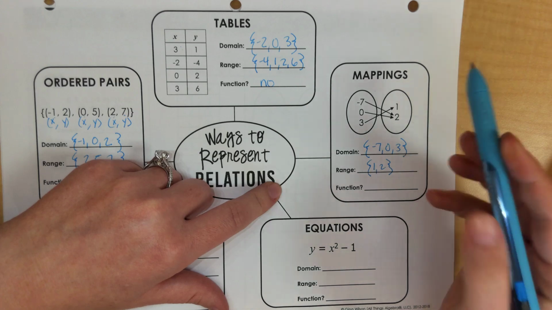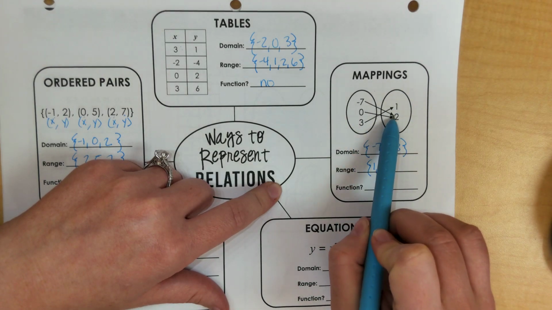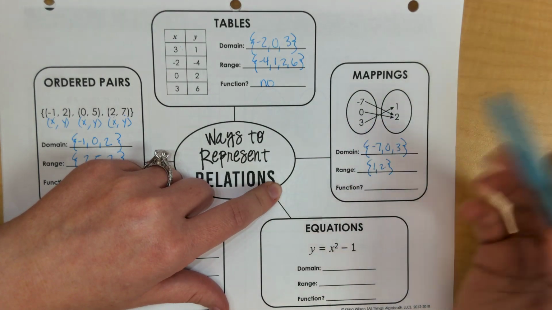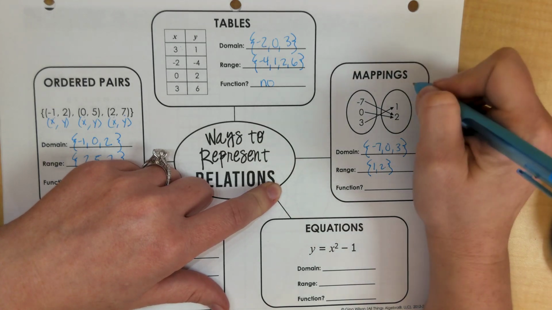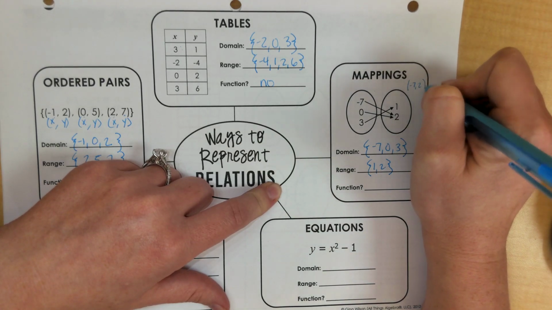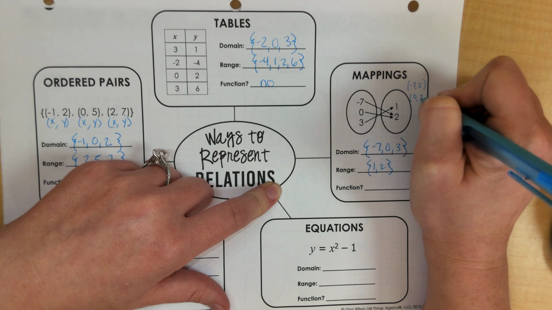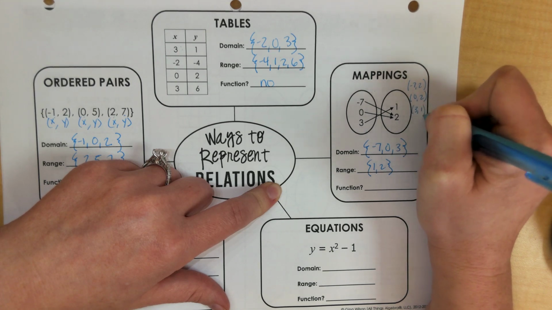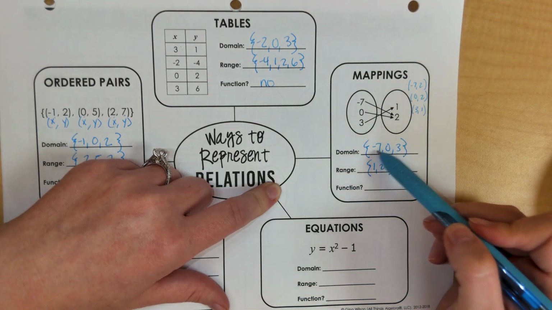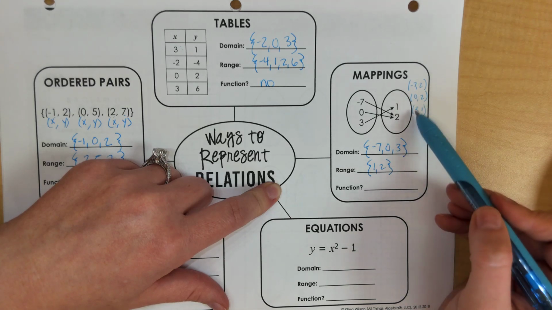Now for function, we'll look here. -7 goes to 2, 0 goes to 2, and 3 goes to 1. So if you wanted to write down those ordered pairs, it'd be easy to see them. There's -7 and 2, 0 and 2, and 3, 1. And you'll notice that none of those ordered pairs have the same x value.